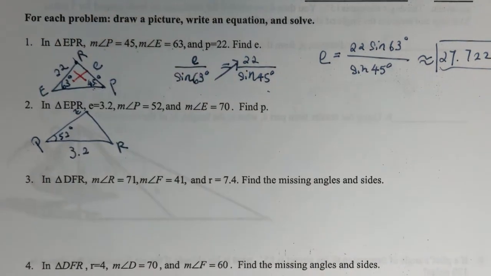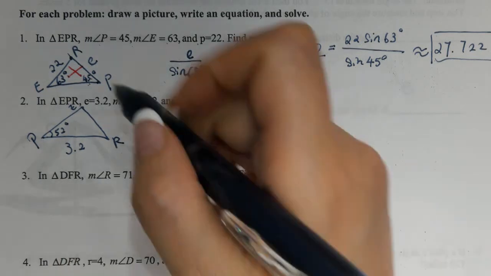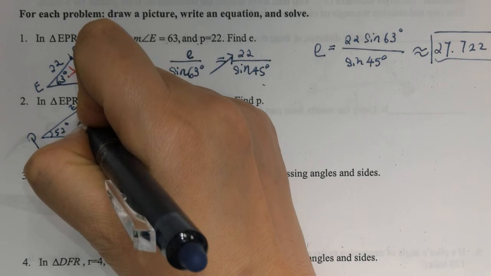Does it matter where you put the EPR? No, it does not matter, as long as you label the measurements according to how you draw your triangle. You label the given conditions correctly, you're fine. So we labeled the 52 degrees. We also know the measurement of the other angle is 70 degrees. So this guy is 70 degrees.